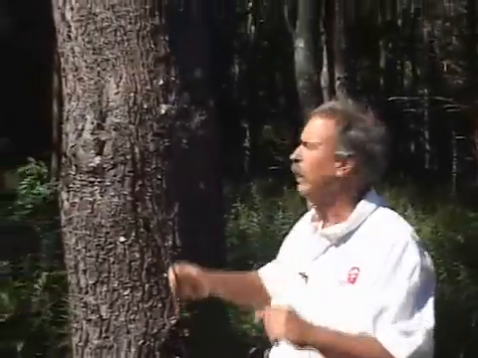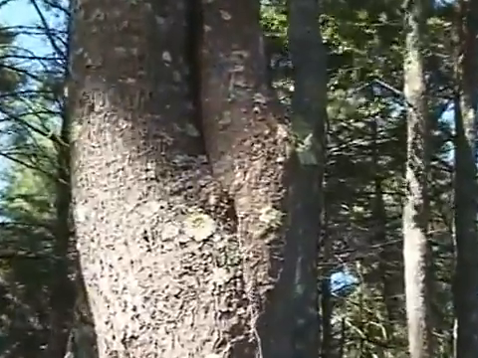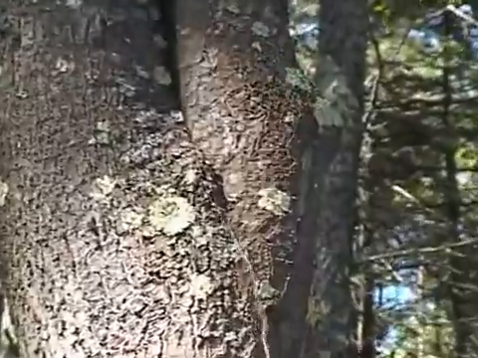We're talking about the differences in the structure of trees, and we have the V crotch and the U crotch. The V crotch is a weak crotch, the U crotch is a strong crotch. This particular tree is a white pine. This is a V crotch. You can see this ridge here extends down into the trunk of the tree.